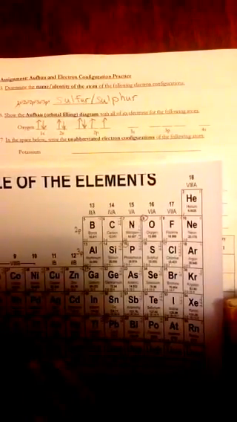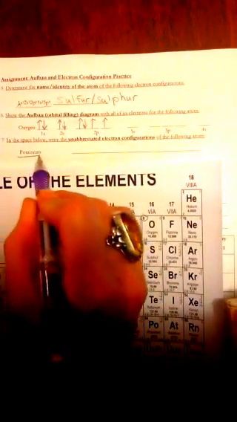Then lastly, we've got the unabbreviated electron configuration. If you completed the reading on electron configuration, you know that there's a couple different ways to do the electron configuration. The unabbreviated electron configuration is really the long way that you draw out those things. So we're going to do potassium.